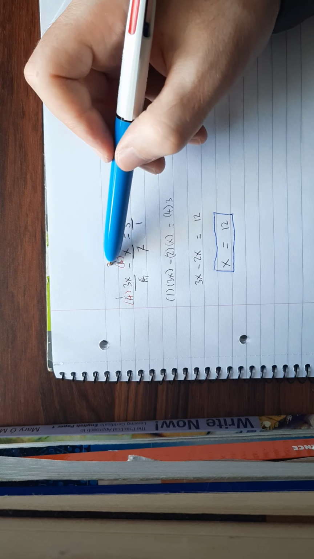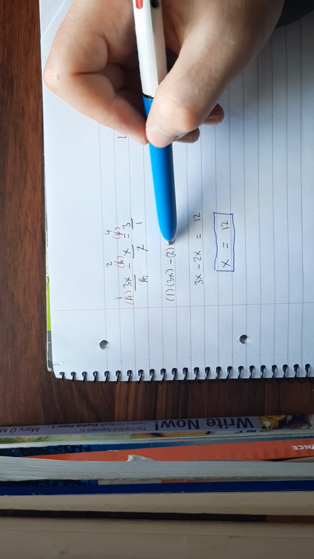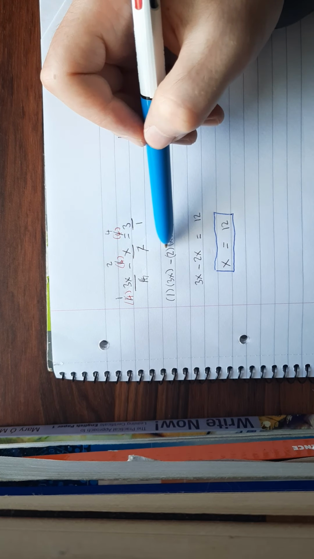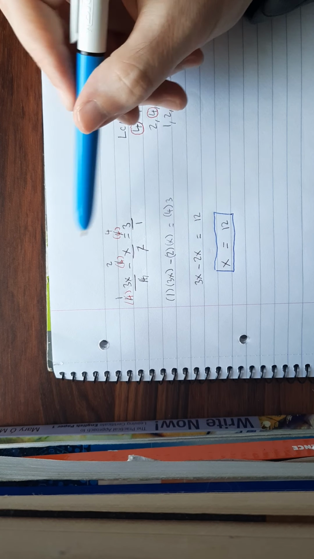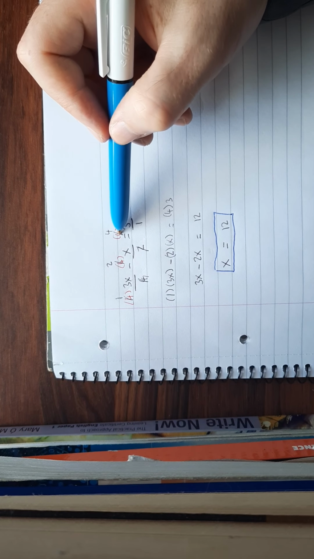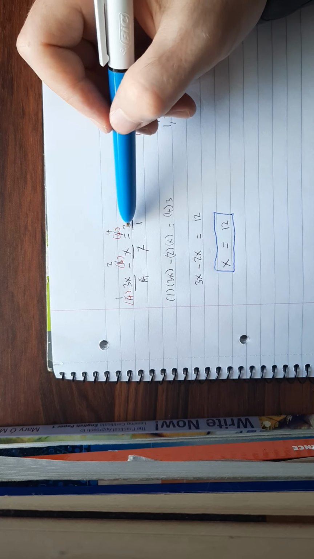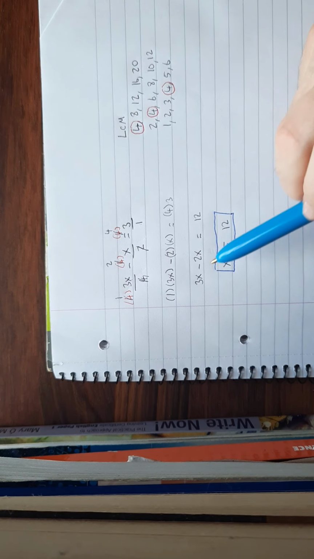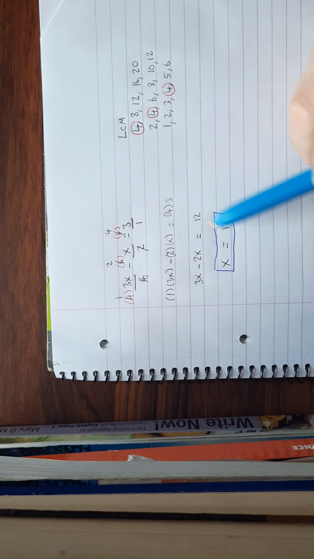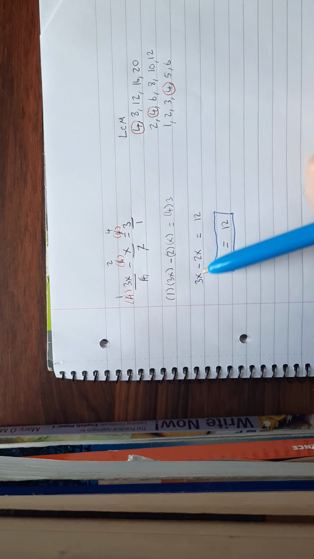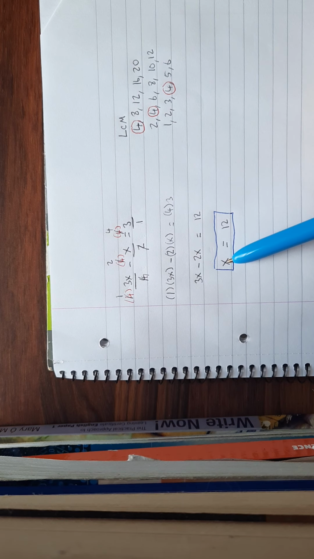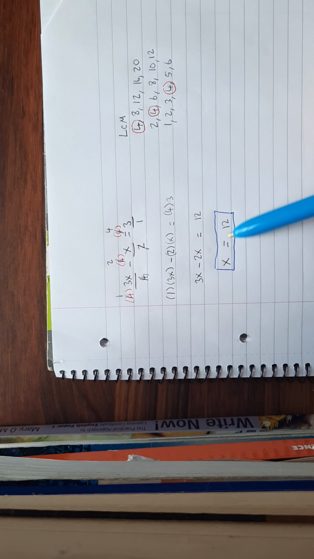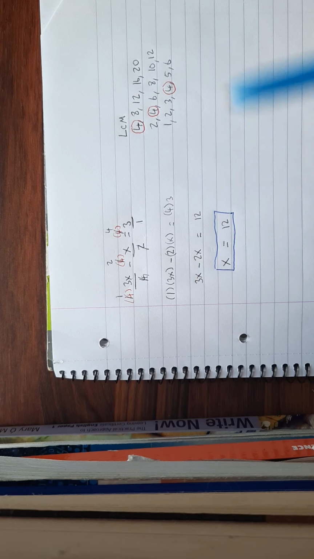2 goes into 4 twice, and then 2 multiplied by x, minus 2 multiplied by x, leaves us with minus 2x. And then 1 goes into 4 four times, and 4 multiplied by 3 is equal to 12. Then we take what's left and collect these like terms up. So 3x minus 2x leaves us with x is equal to 12. So we've figured out here that x is equal to 12.